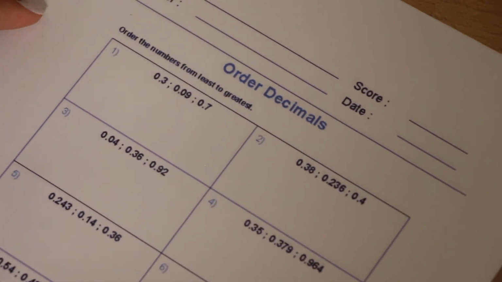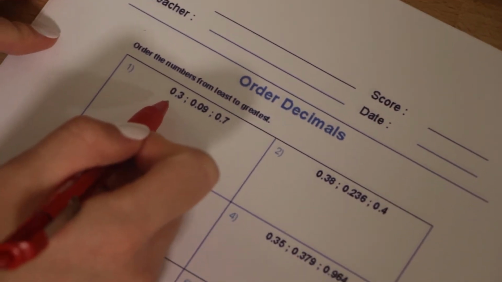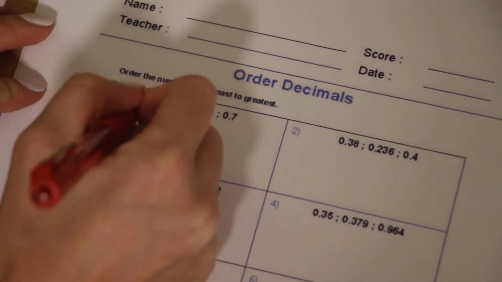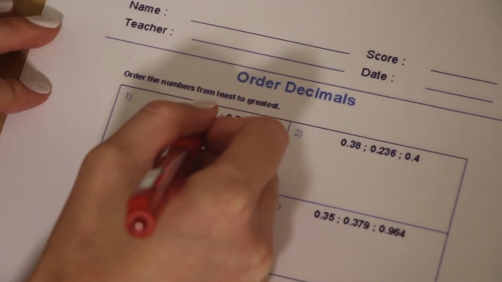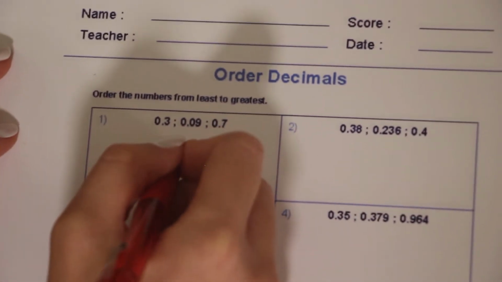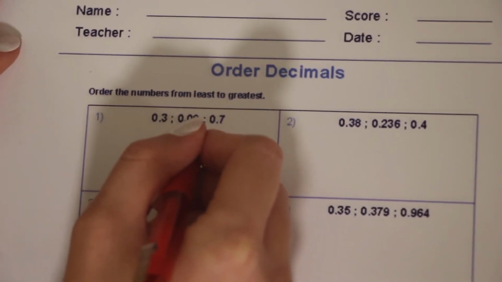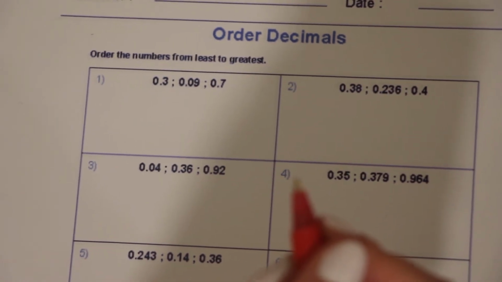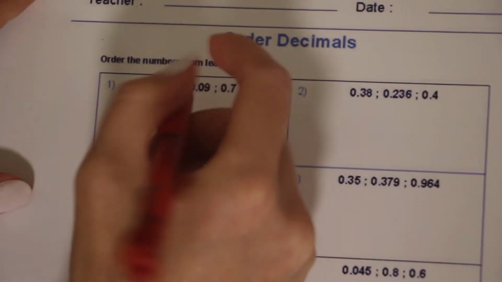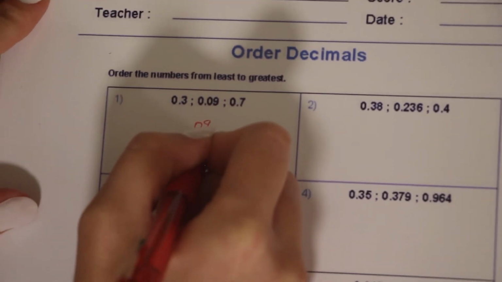So the first trick is to basically transform the decimal numbers into rational numbers. So we do this by, let's start with this one here, 0.09. So we basically put it on a fraction. So 0.09 is number 9. There's two decimals, so the hundredths is the least place value. So what you're going to do is write 9 out of 100.